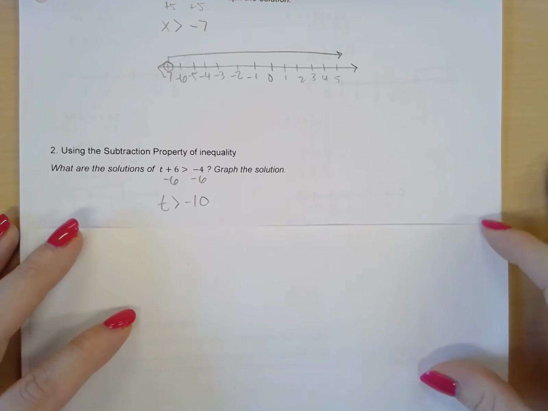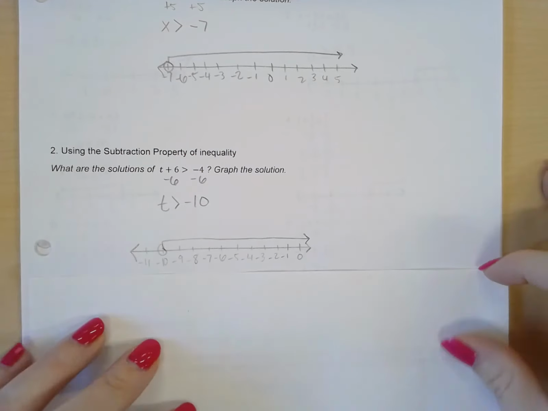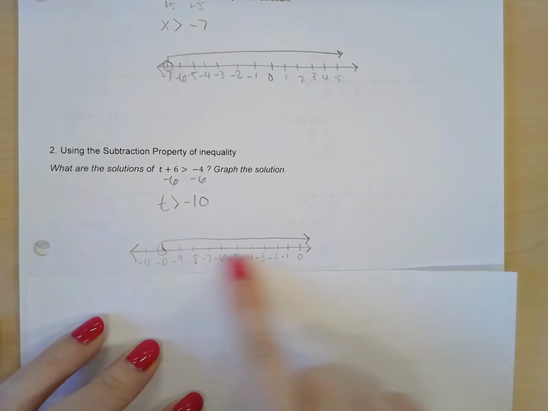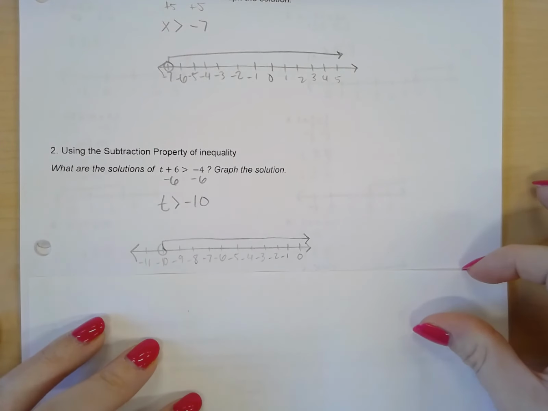Again, I'm going to make a number line. It's again going to be an open dot, but this time it's going to be at negative 10. And it's still going to be pointing to the right for all the numbers that are greater than negative 10.